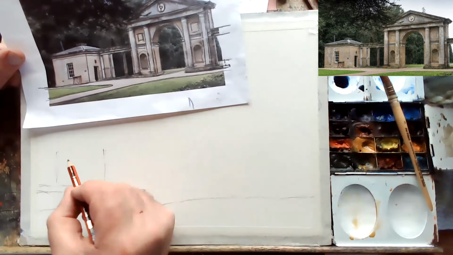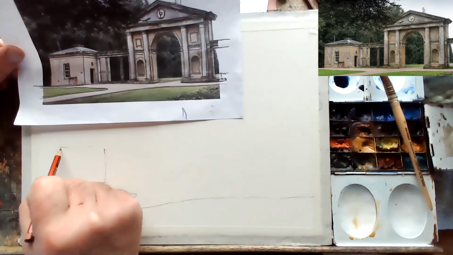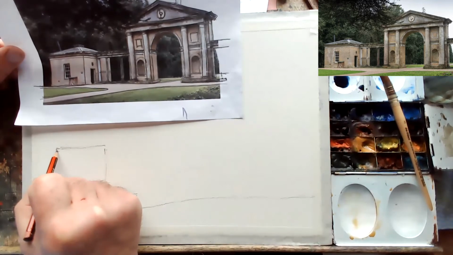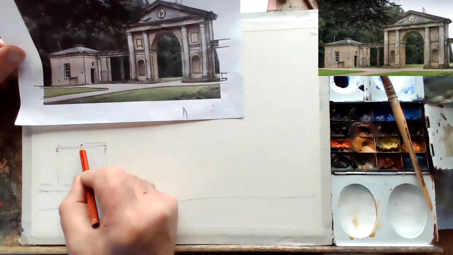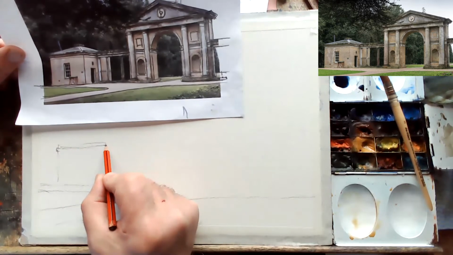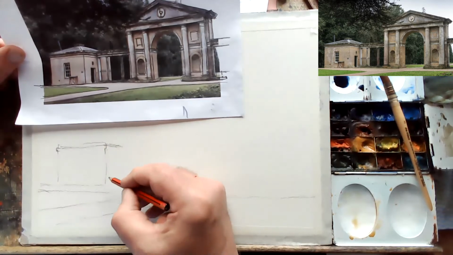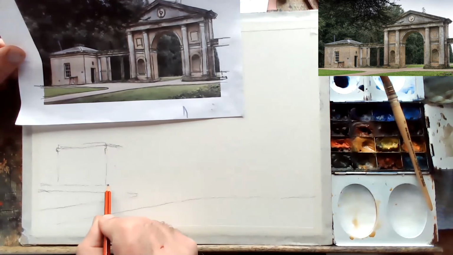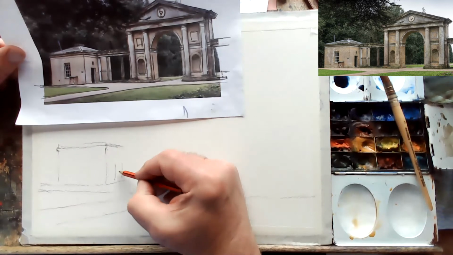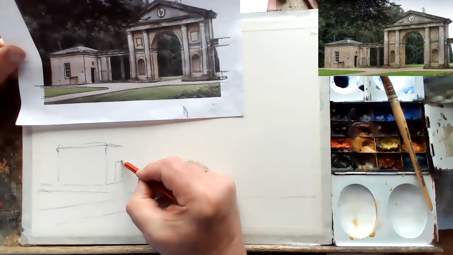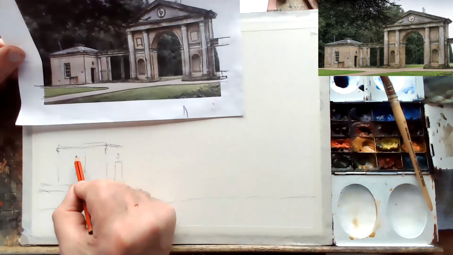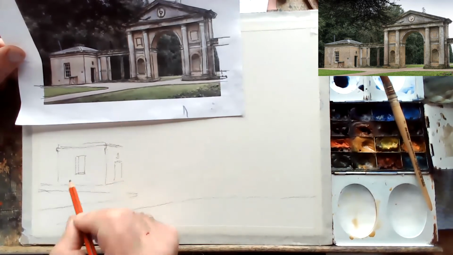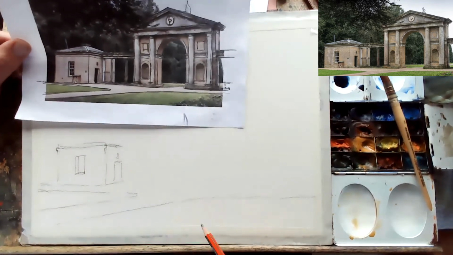Let's have a look. Then it comes, angles down, not too much. That sort of comes back a bit. It's about right.